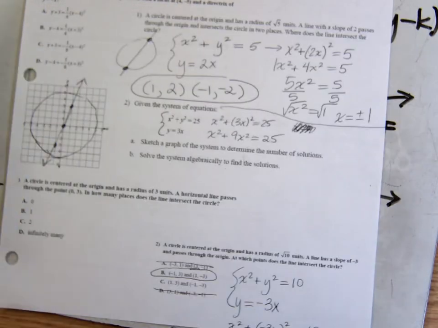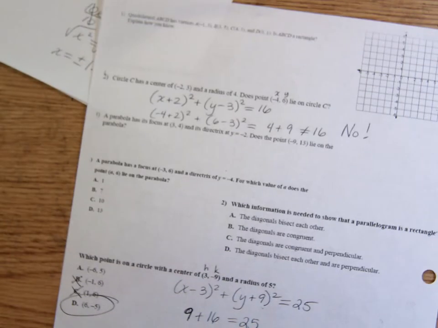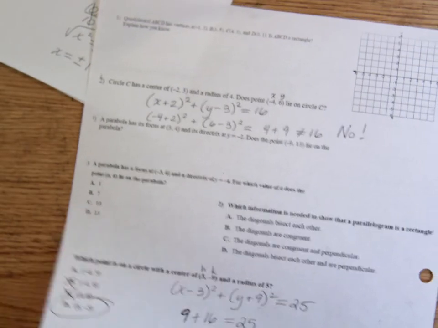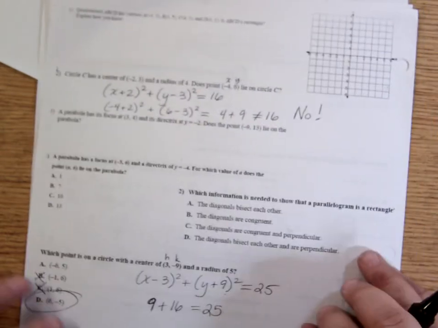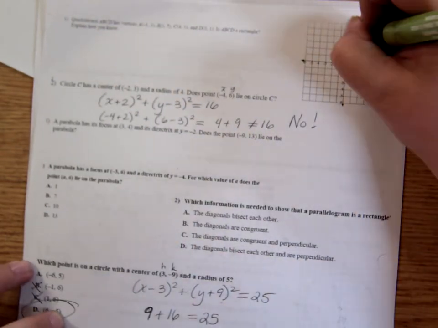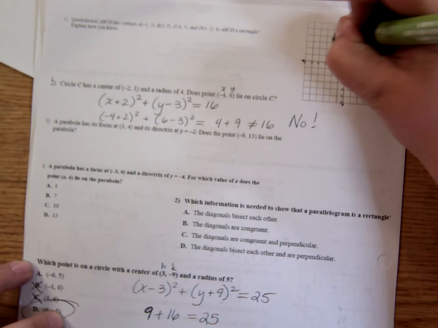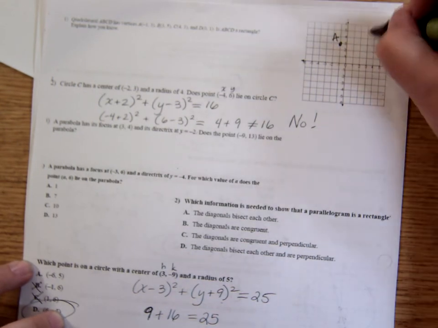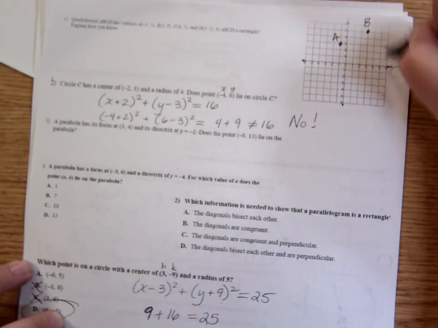Okay, where else have we got something? No other parabolas here. All right, let's look at the top of the back quadrilateral problem. It says quadrilateral ABCD has vertices, and it tells me the vertices, so let's graph them. Negative 1, 3, that's A. Label them, don't forget. B is 3, 5. C is 4, 3. And D is 0, 1.